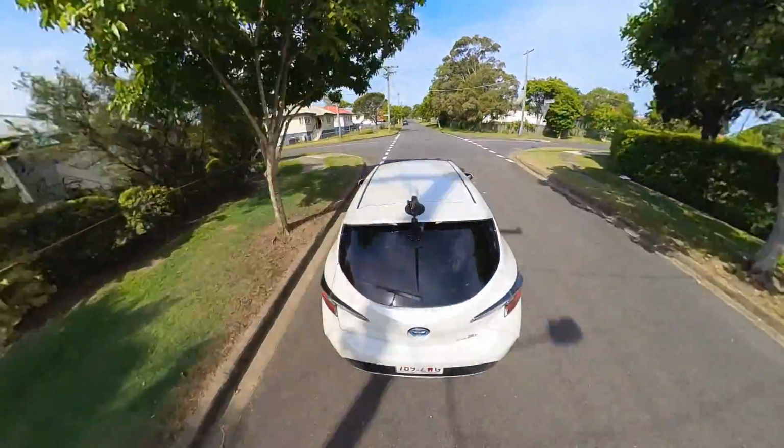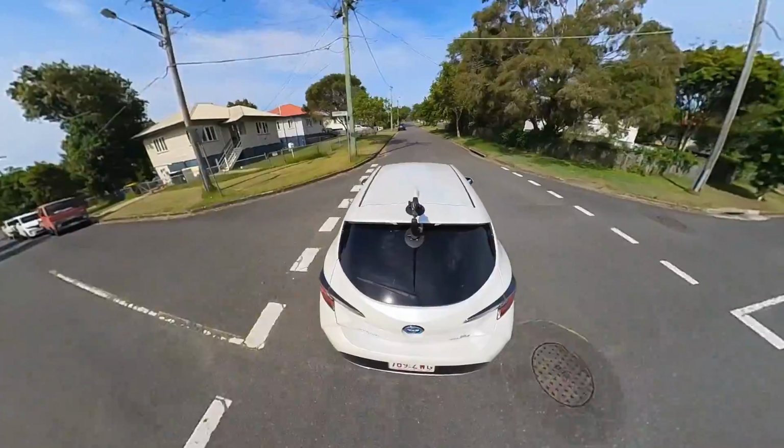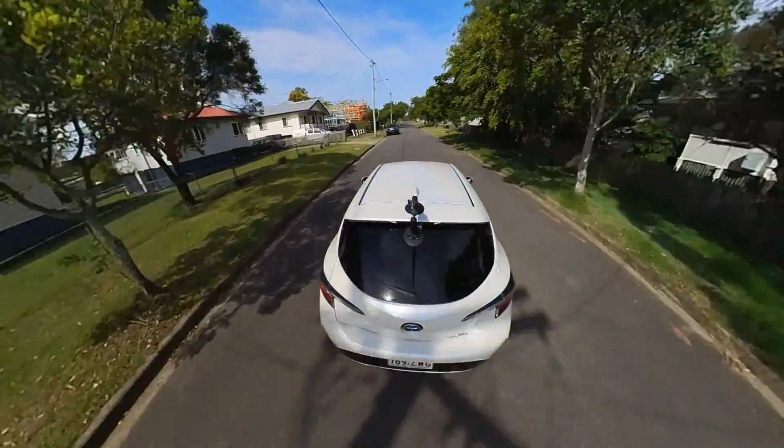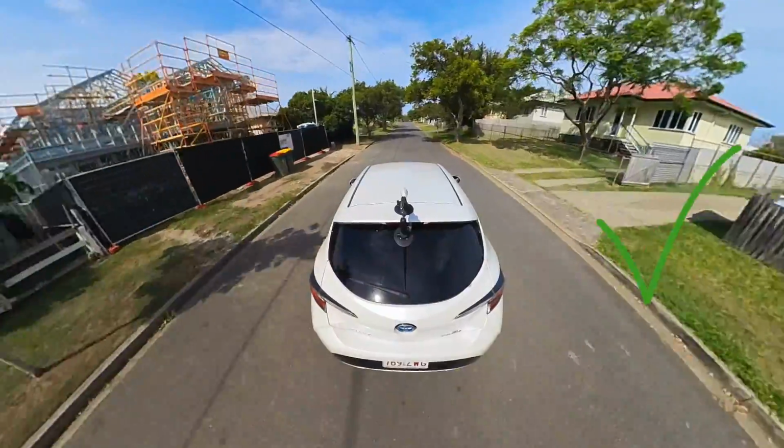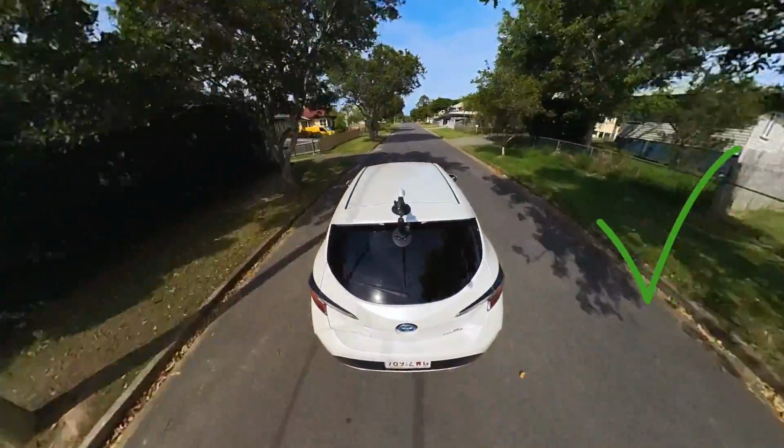If you come across a car that's parked on the side of the road and you don't have enough room on the left side, go around the car to the middle of the road, and as soon as you pass the parked car, move back to the left side of the road again.